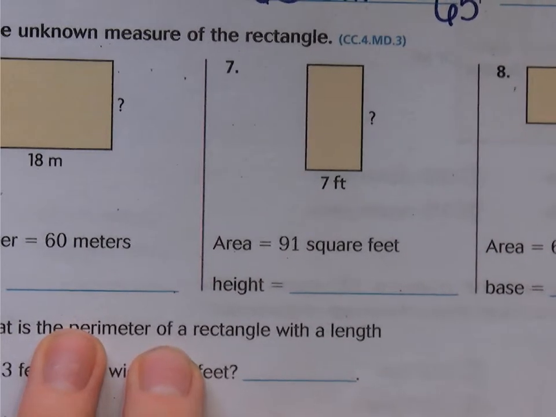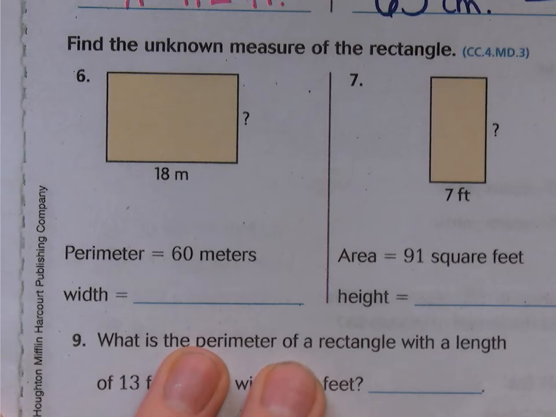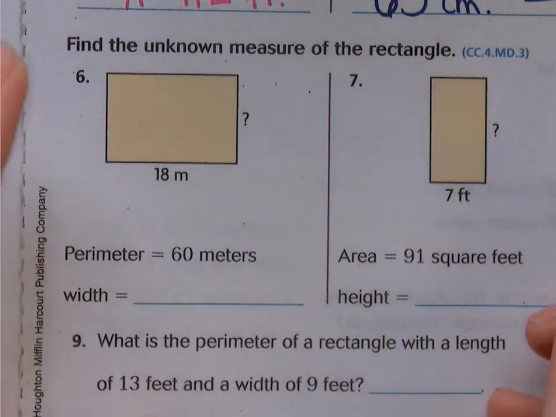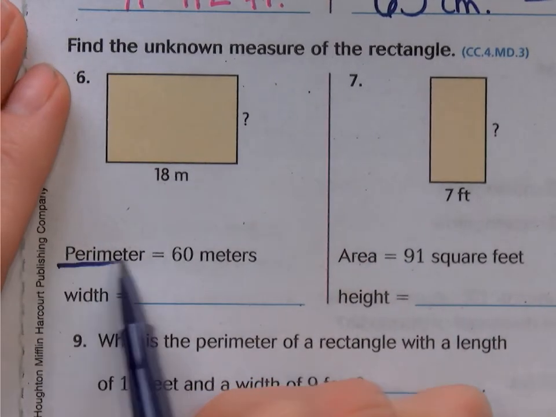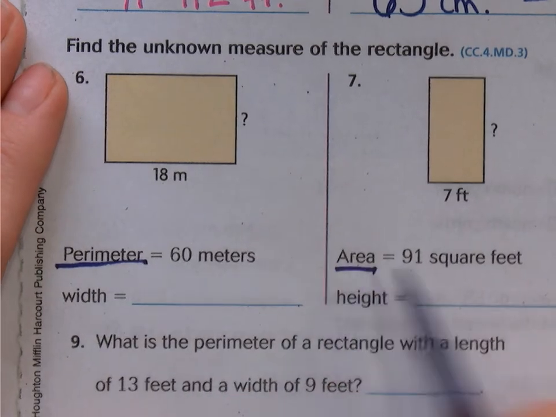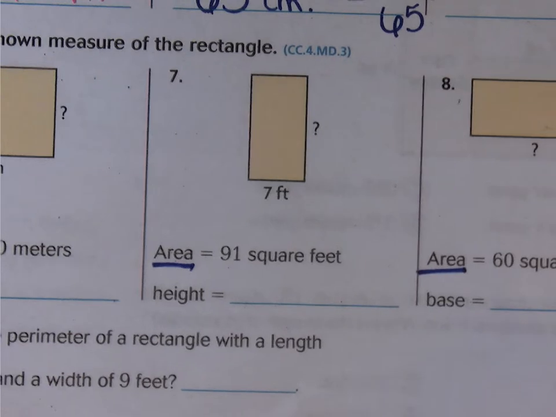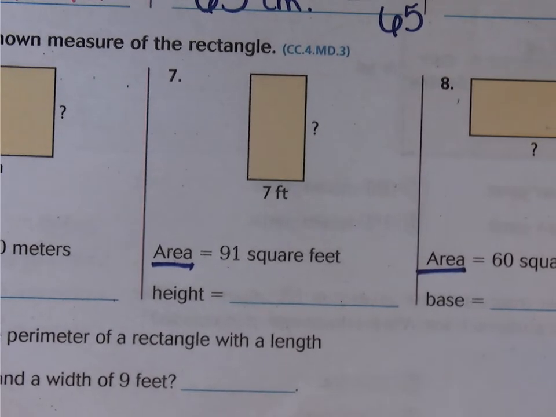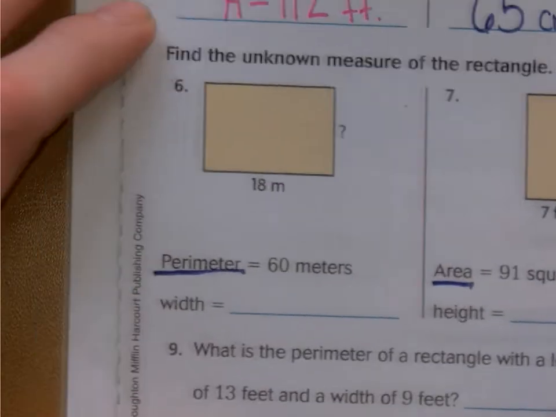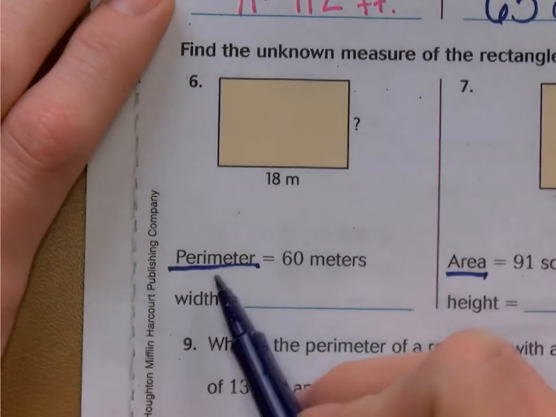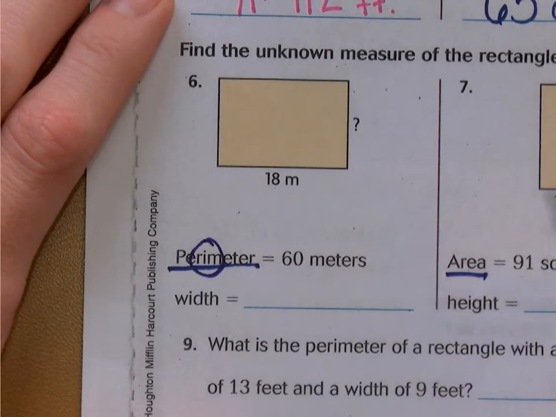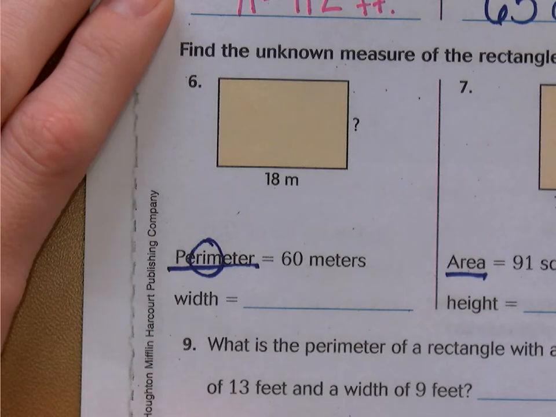Number 6 and 7. Find the unknown measure of the rectangle. Right away, I see there's a perimeter problem, an area problem, and an area problem. Okay, look for the same thing when you do your mid-chapter checkpoint. Make sure you're doing the right thing. Okay, perimeter. The rim, the outside edge, the perimeter is 60. In the perimeter, all 4 sides matter.